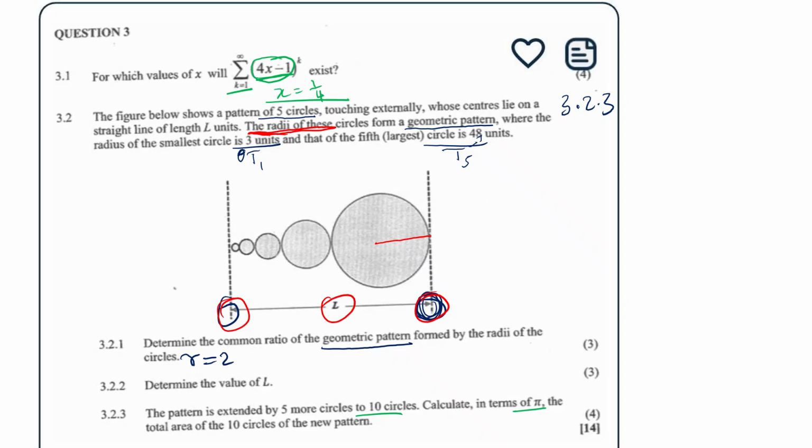Remember, the formula to calculate the area of a circle is pi r squared, right? For the first circle we're going to have pi times the radius 3 squared. Because the ratio here is 2, it means that the following radius, for circle number 1, 2, 3, 4, 5, is found by multiplying by 2.